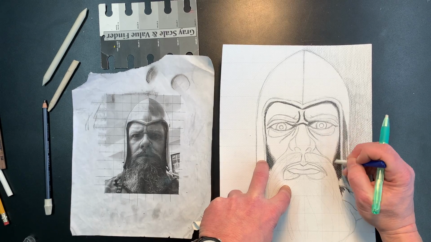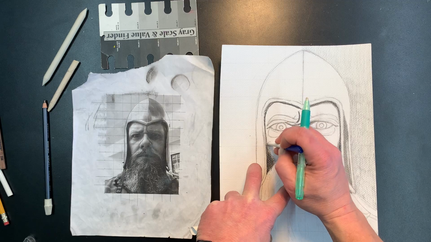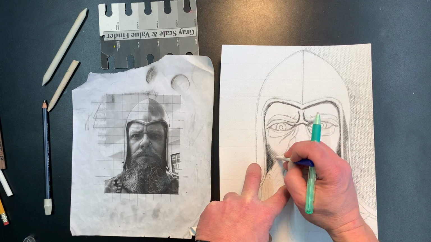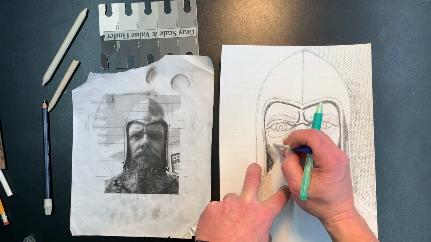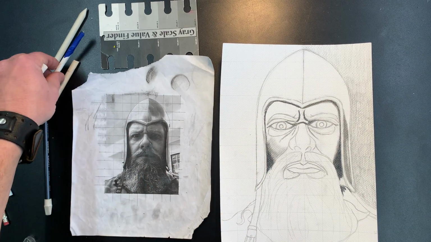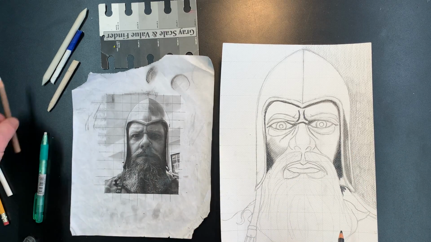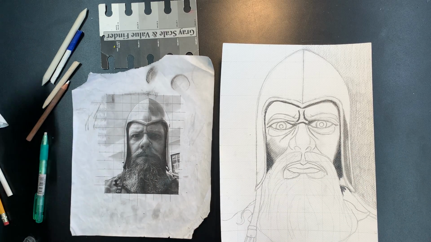So if you want to take this and start to blend in with this here, it does a really good job of it, and you can use it to start to spread into other areas as well where your value doesn't need to be as dark. So we'll keep these guys on hand. We've got our pencil, eraser, white pencil.